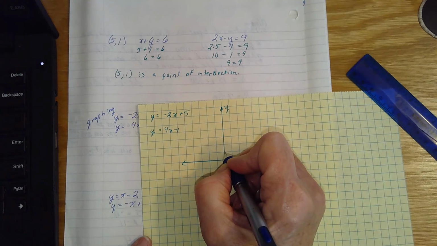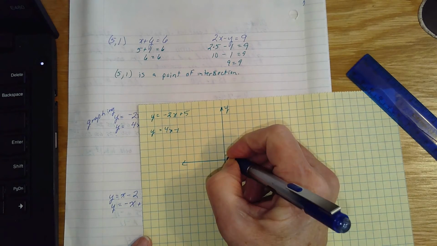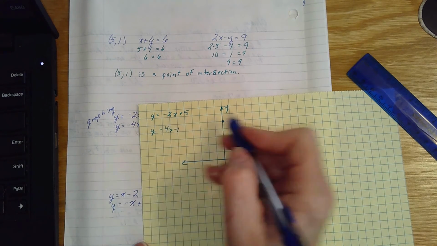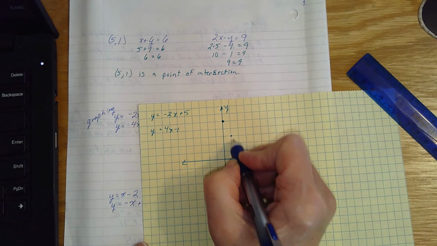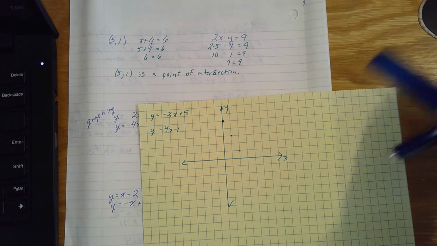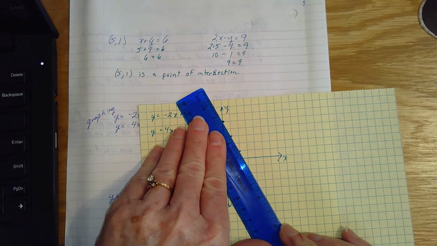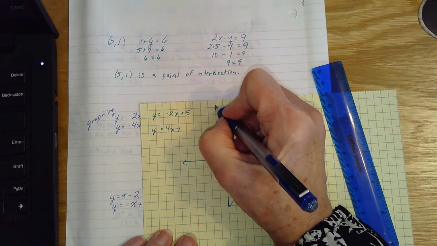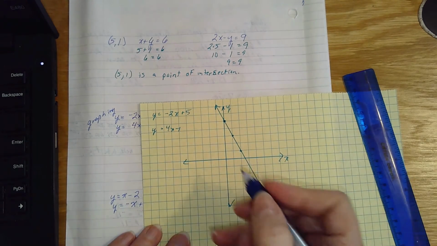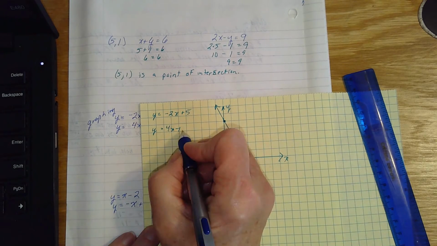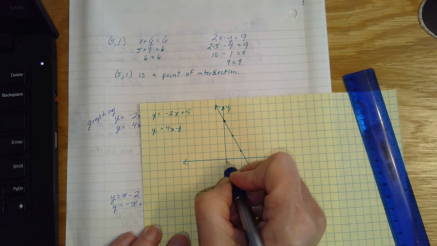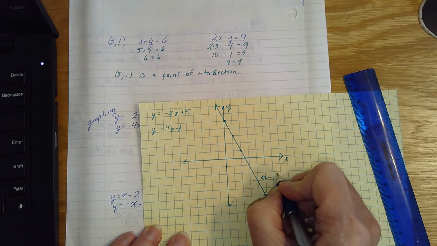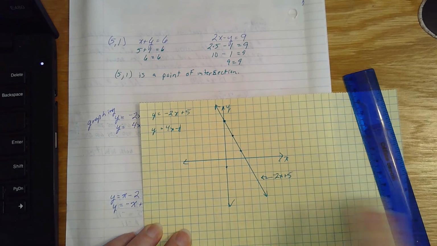So I'm going to come up 5. 1, 2, 3, 4, 5 for the intercept. And the slope is negative 2 over 1. So I'm going to drop 2, go over 1, drop 2, go over 1. And it's definitely a pretty steep negative slope at a negative 2. So I would label this line, and I'll do it in a minute. And this one, it's at negative 1, and the slope is 4. 1, 2, 3, 4, 1. So I'm going to label this line negative 2x plus 5.